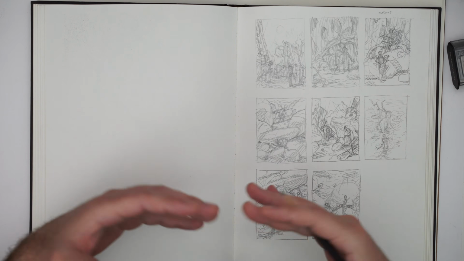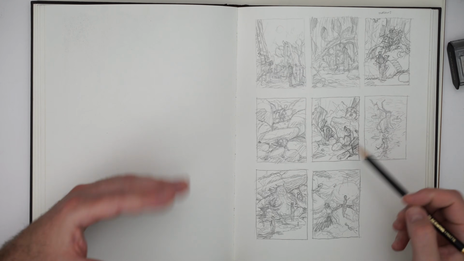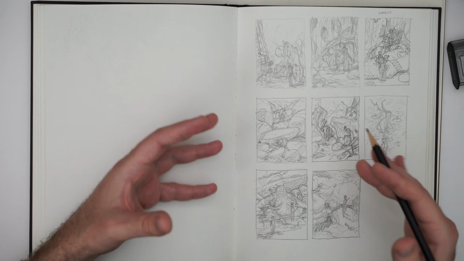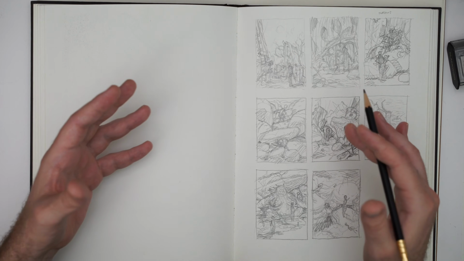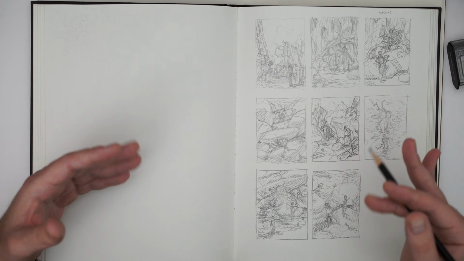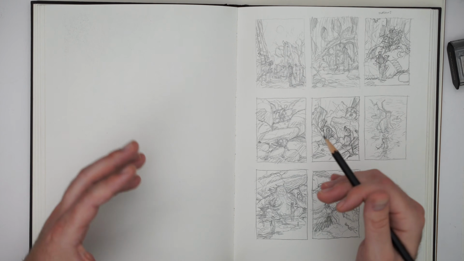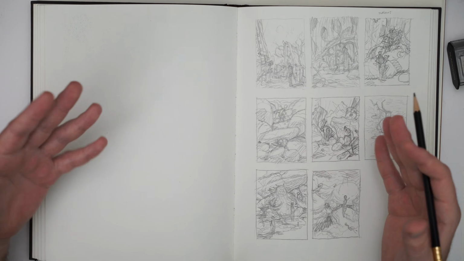So the basic idea here is that if I'm able to mess around and sketch around and have fun doing this, then I'm not really thinking at this phase, can I actually draw this? Is this too much for me to bite off? Should I make this easier? You can just let your imagination fly and really focus on the ideas and the story.